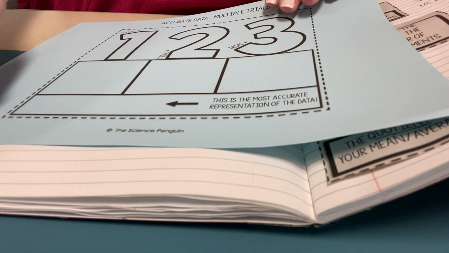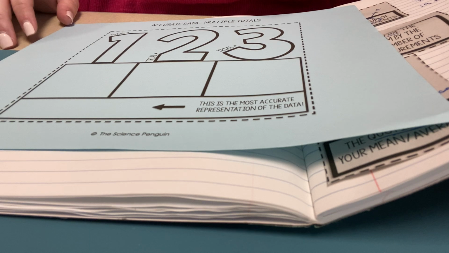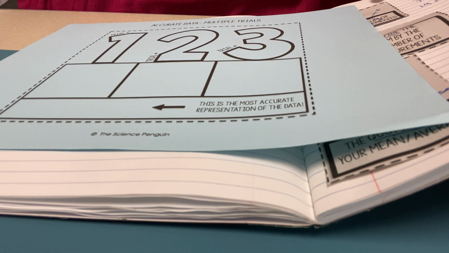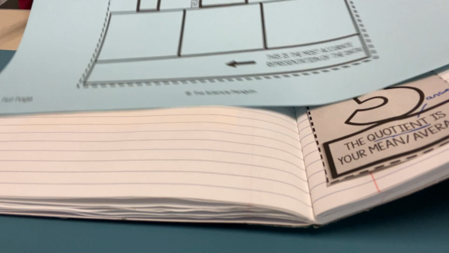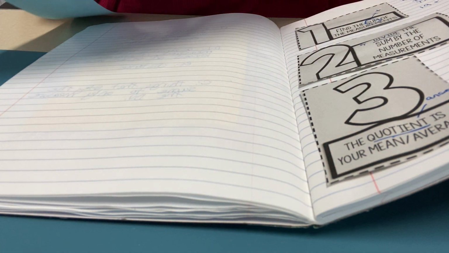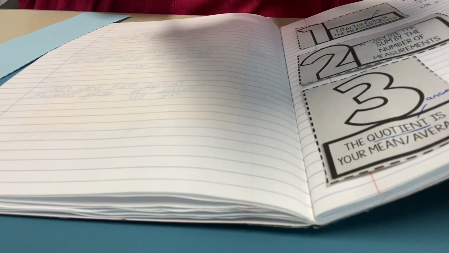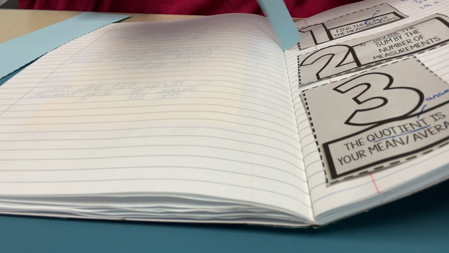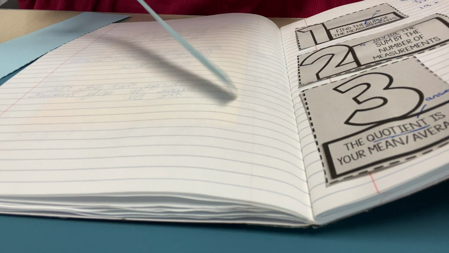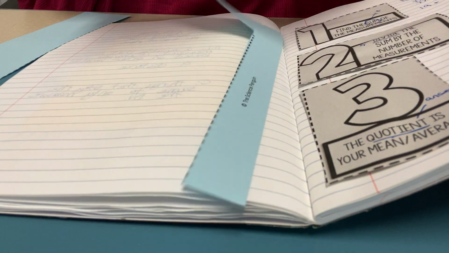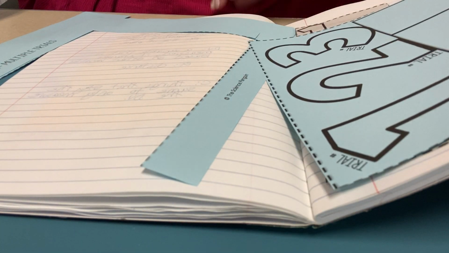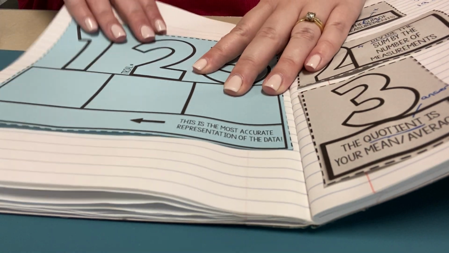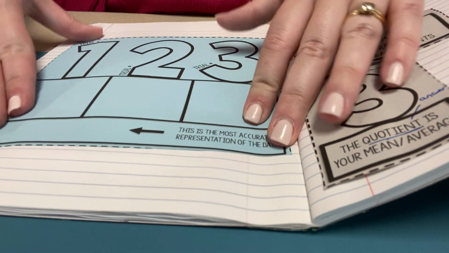Hi there. Today we will be working on page 14 in our interactive notebook, working on why we do multiple trials. You will have a blue or gray piece of paper, and you're going to cut around this notes page around the dotted lines. It is one nice big square with a number 1, 2, and 3, and some boxes underneath.